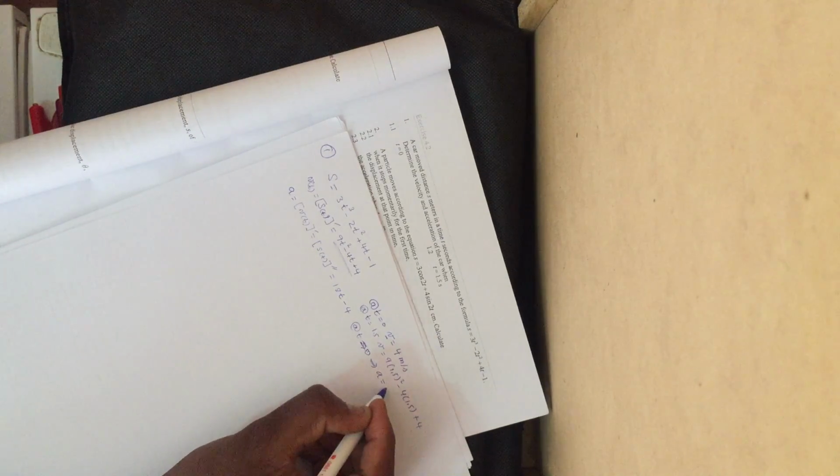All right, and then they ask us to find the acceleration at t equal to 0. So at t equal to 0, my acceleration a will be equal to minus 4 meter per second squared. All right, so for the other one, you have to replace t here, and then you'll find your answer.